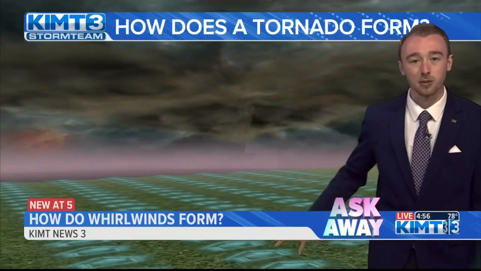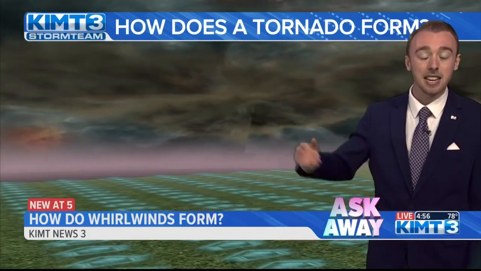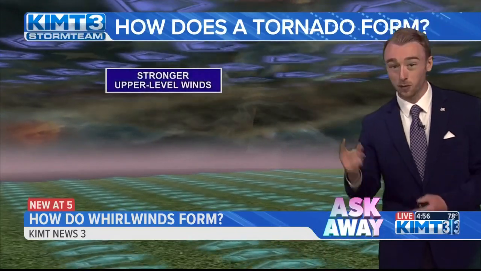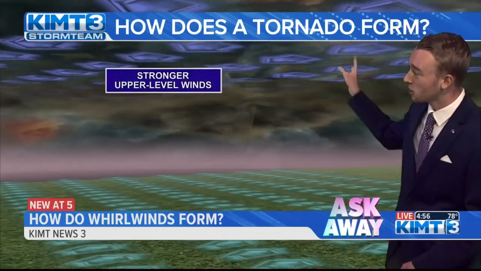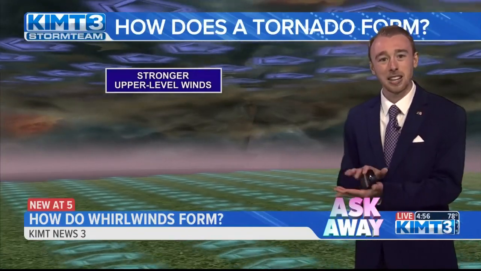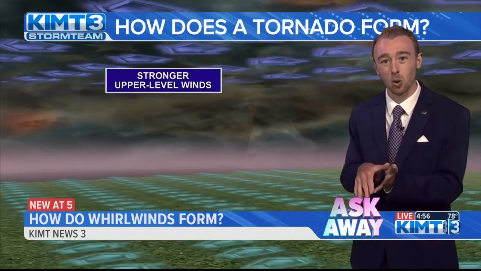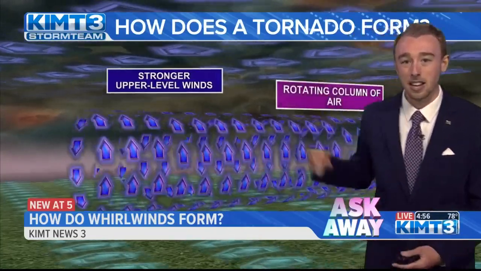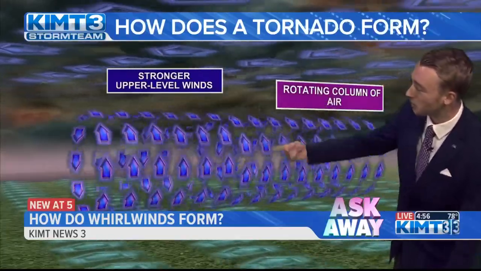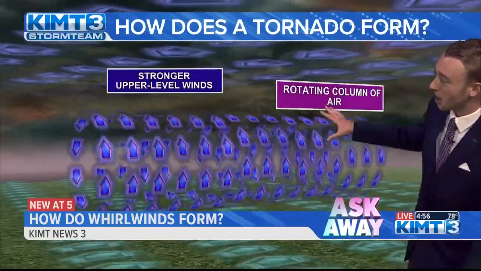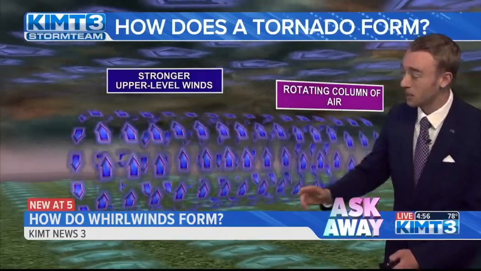We start out generally with lighter winds at the surface, and as you step up into the atmosphere, those winds get stronger. So that's the first ingredient, wind shear. Faster winds, and basically what it is, if you hold a dowel or any sort of rod in between your hands and you roll it around, that's what the air in the atmosphere is doing. It's spinning around. That's the wind shear, acting as a rotating column of air. This is the first ingredient that you need.